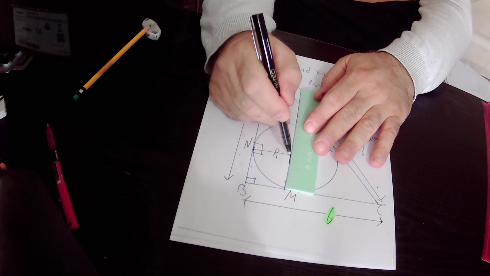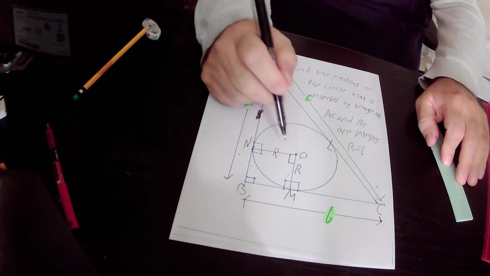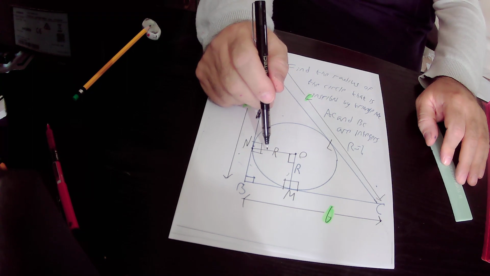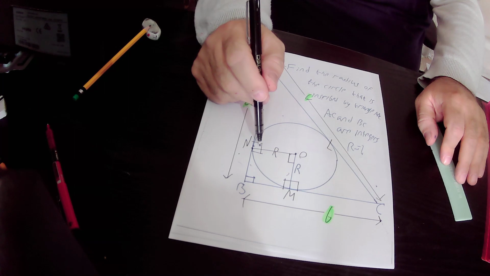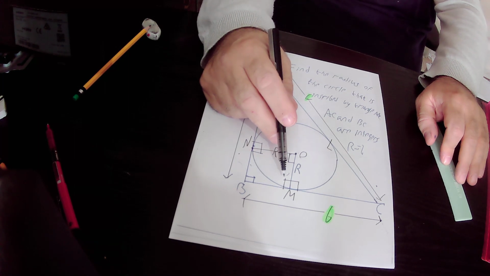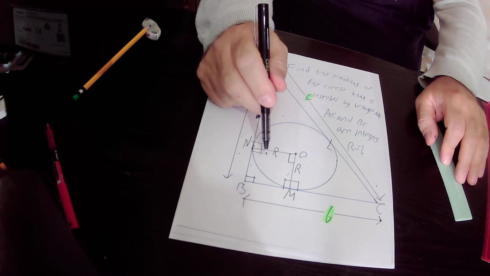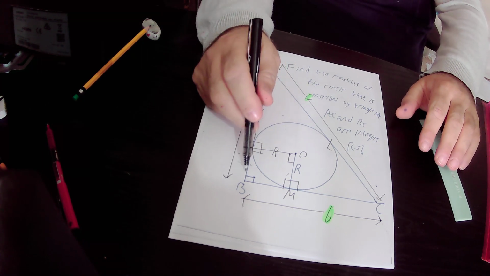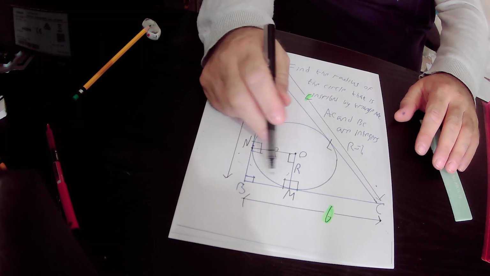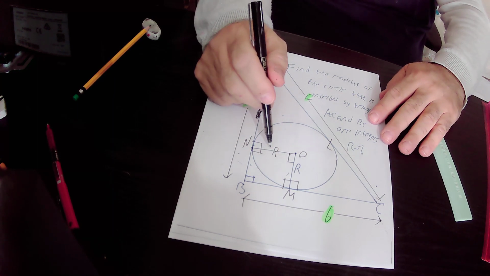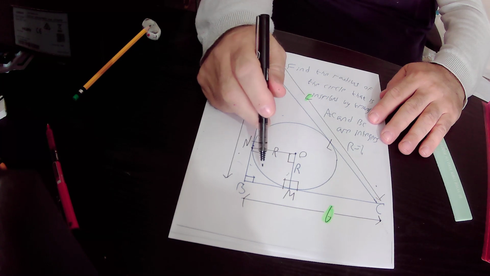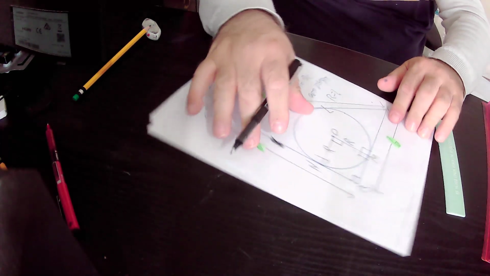So we found out that inside quadrilateral NOBM we have four right angles. Any quadrilateral that has four right angles must be at least a rectangle, if not a square. So we treat quadrilateral NOBM as a rectangle, and we know that the opposite sides of a rectangle are equal to each other. That is to say, NO equals BM. NO itself equals R, and it also equals BM, therefore BM also will be equal to R.